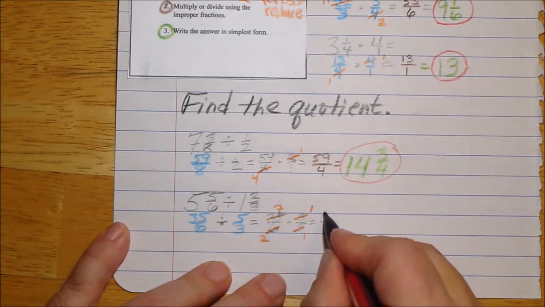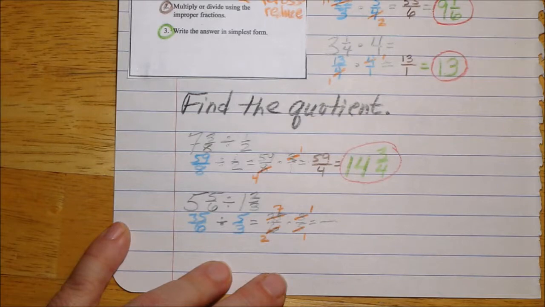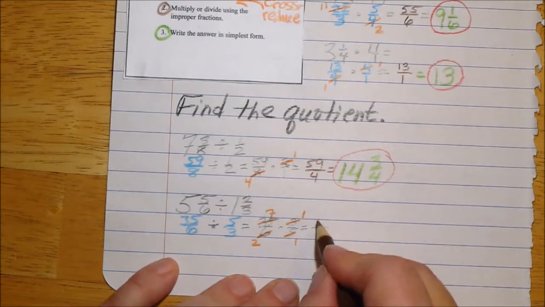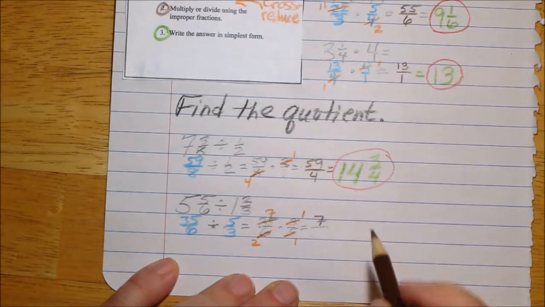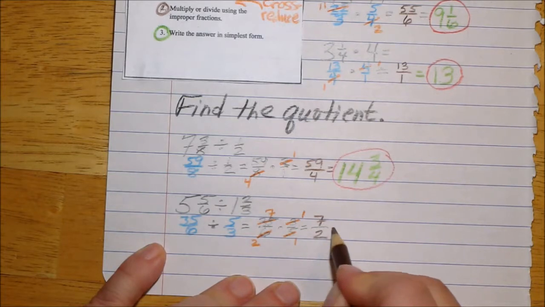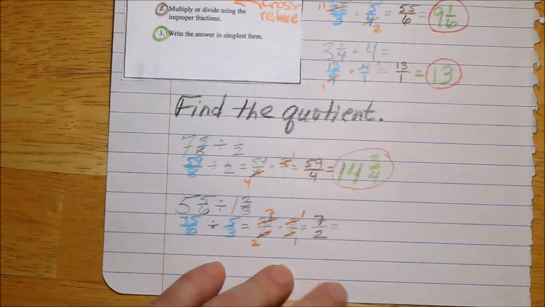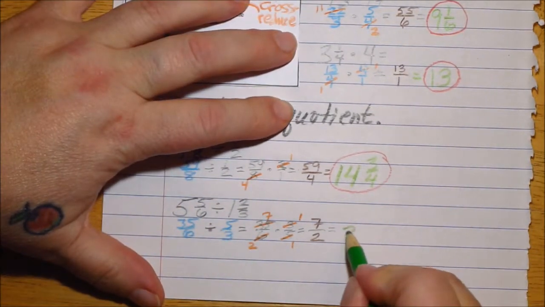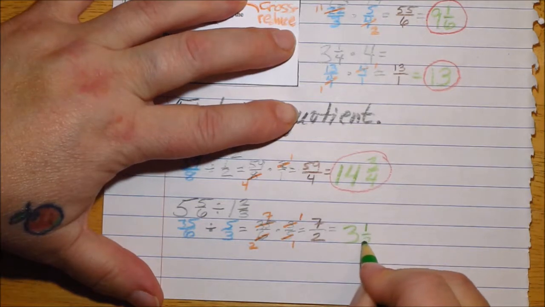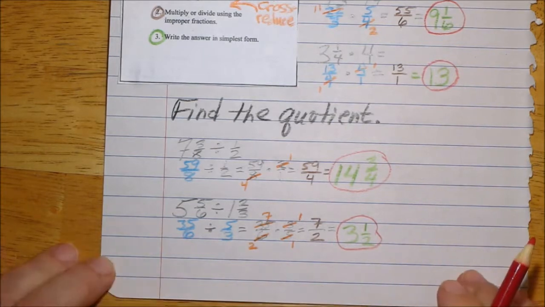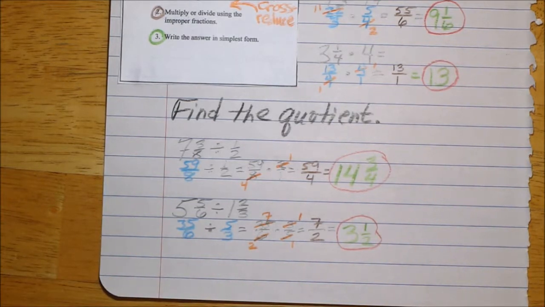So 7 times 1 is 7. Oh, I should have my brown pencil. This is our step 4. Well, 2, but we added 1 in there. So 7 times 1 is 7. Come on, paper. And 2 times 1 is 2. That is an improper fraction, so we have to convert it into a mixed number. 2 goes into 7 3 times with 1 left over, so I have 3 1/2 as my final answer, which I will circle in red. Okay, so that's how you do multiplying and dividing of mixed numbers and whole numbers.